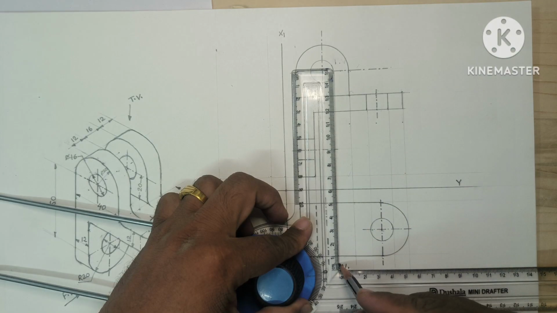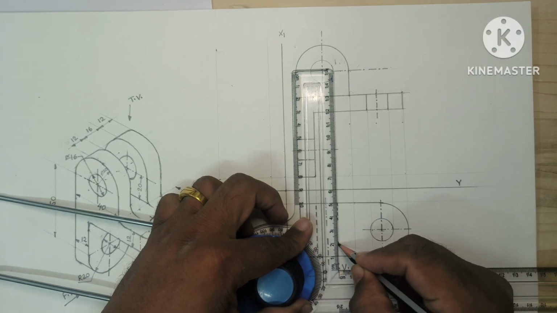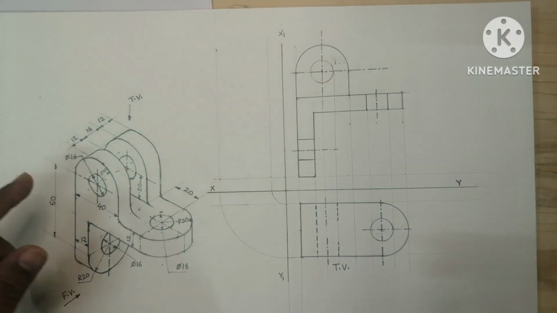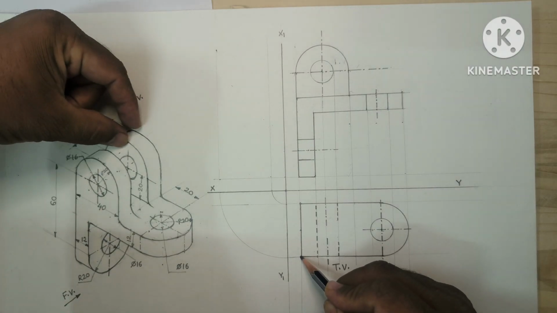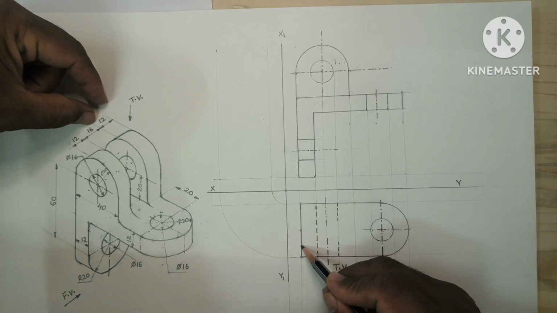Take the projection, that is the faint line. This will be the dotted line. And here in the top view, this rib and this rib or portion is having 12 mm dimension.